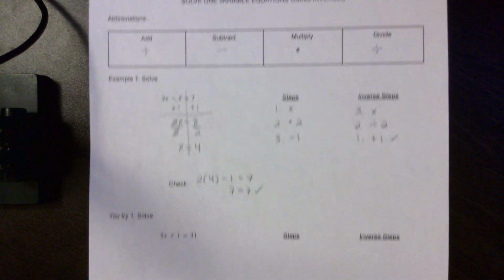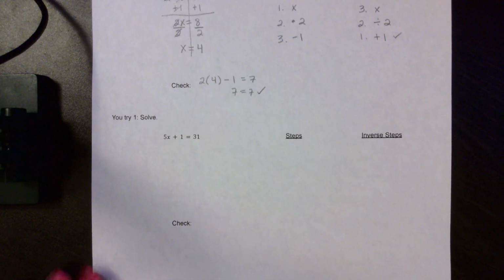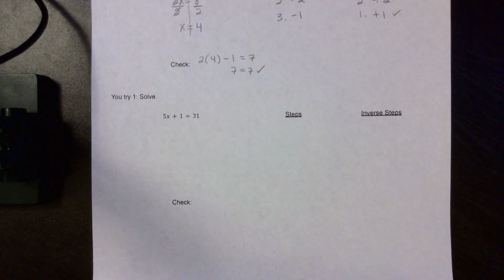So at this point, if you could pause the video and try the You Try on your own. When you're done trying on your own, unpause the video and check your answer.